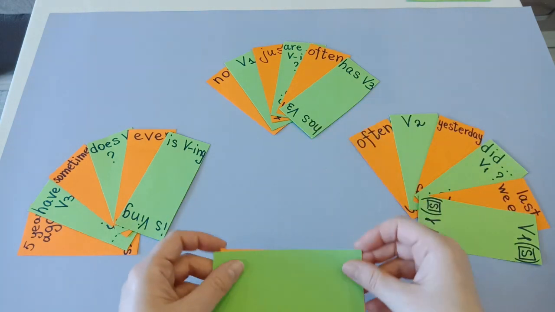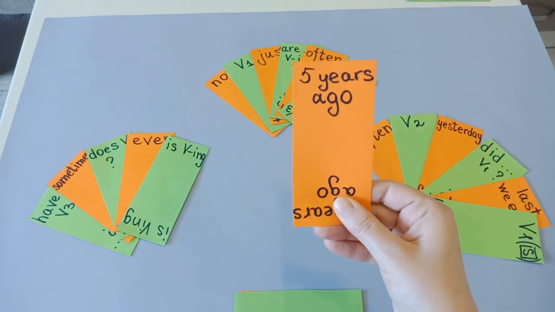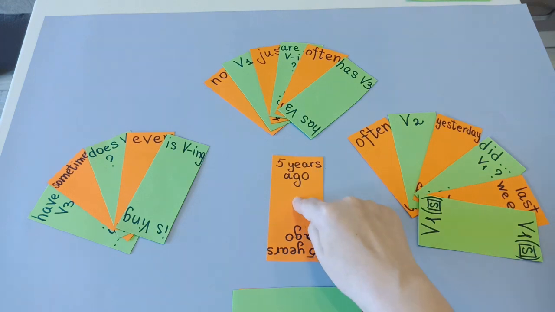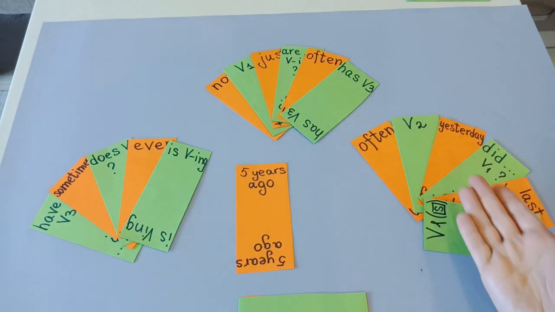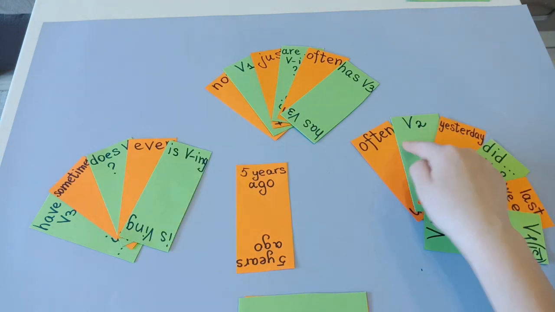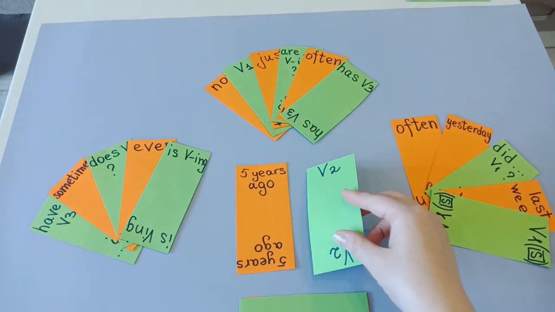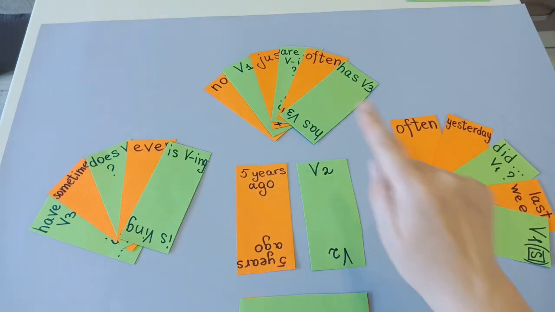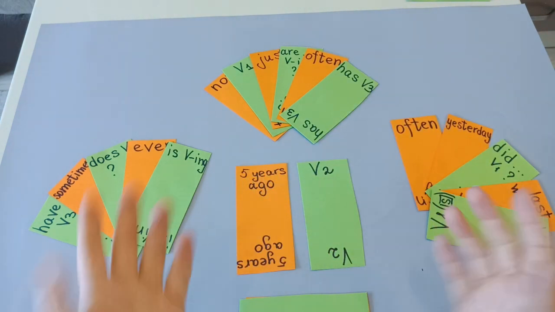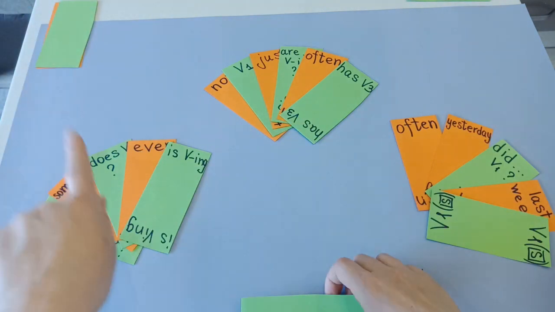Now students start playing the game. Student 1 on the left begins the game with a signal word, for example, 5 years ago, and he says past simple. All the other students look at their cards for a match. Student number 3 has got a match, verb in the second form. Yes, both the cards are in past simple. They are no longer in the game.